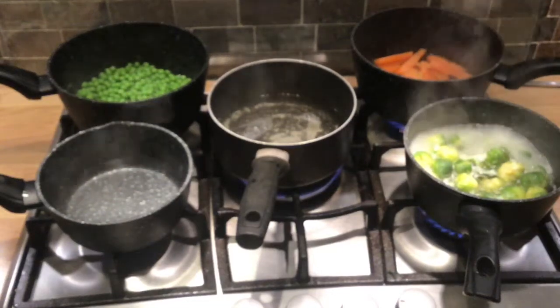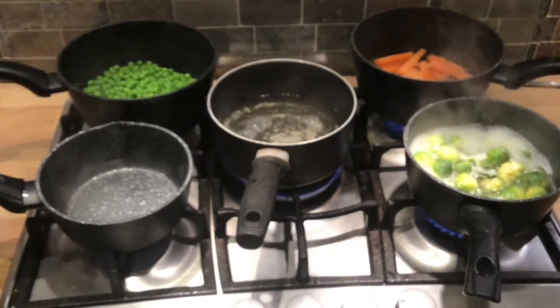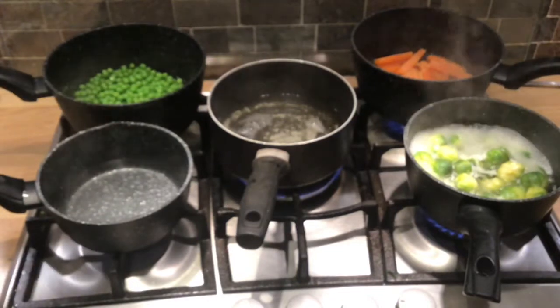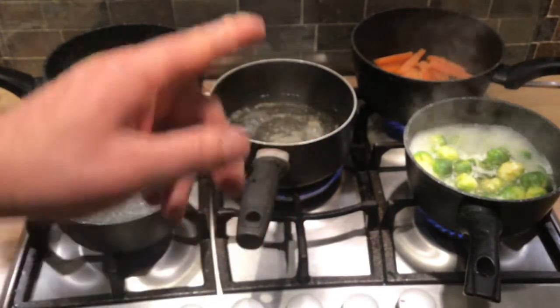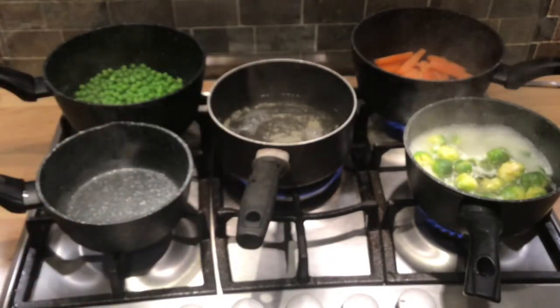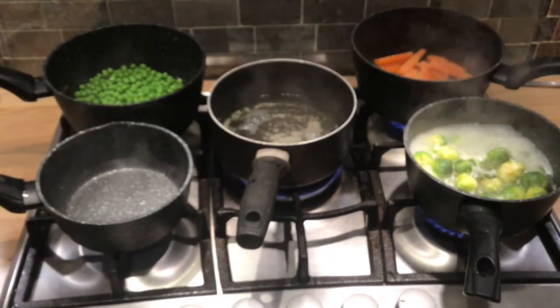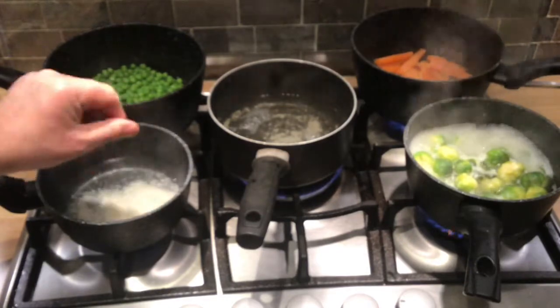So the next method of cooking is boiling. Obviously one of the simplest ones. You just boil stuff in the water, and the water normally boils at 100 degrees. So we've got sprouts, carrots, peas. Now other famous things are rice. So just boil rice about 10-15 minutes.